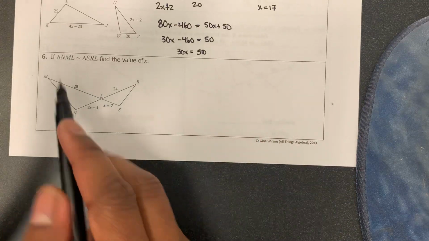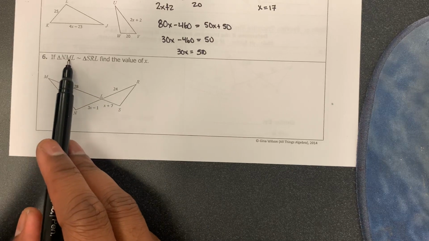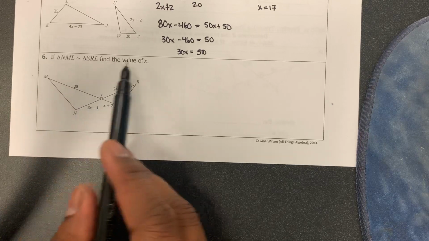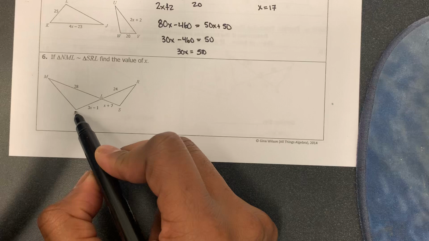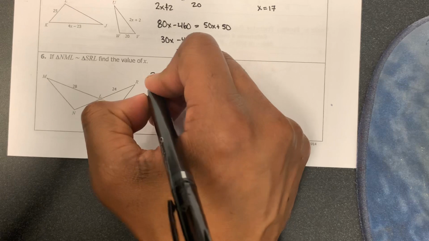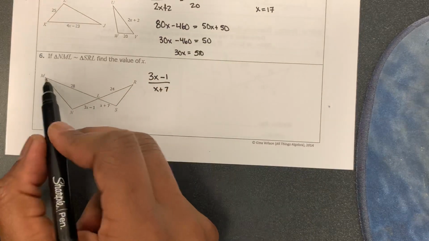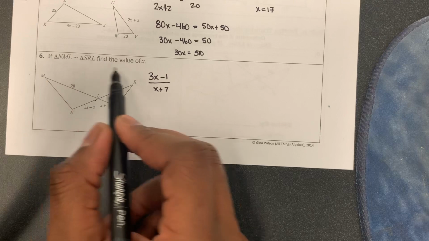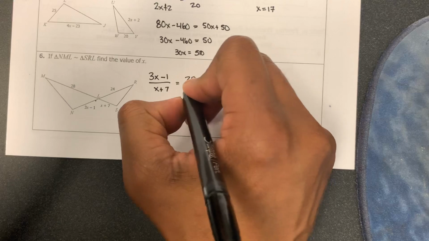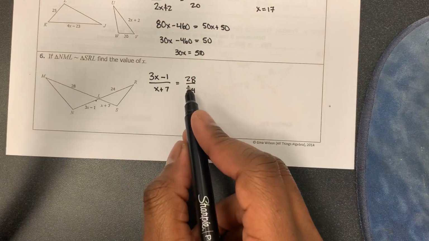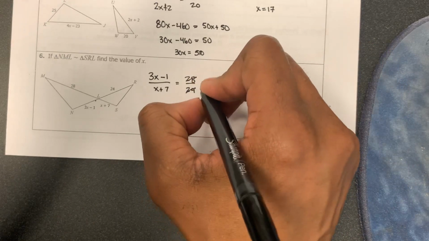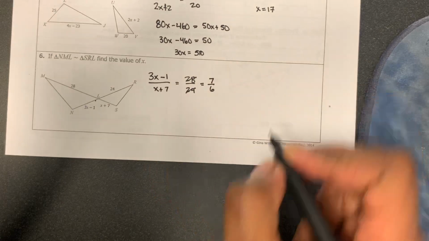For number 6, we have triangle NML is similar to triangle SRL. Again, the similarity statement tells you the sides that correspond to each other. So we know NL corresponds to SL, so that's one ratio. So we have 3x minus 1 over x plus 7. And then ML corresponds to RL, so we're going to have 28 over 24. Now, if you want, you could simplify the fraction. 4 divides into both, so that's going to be 7 over 6 instead.